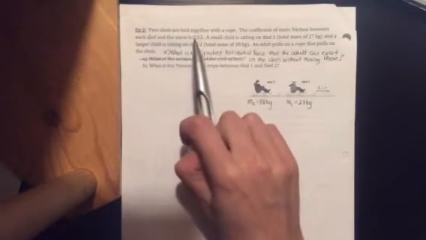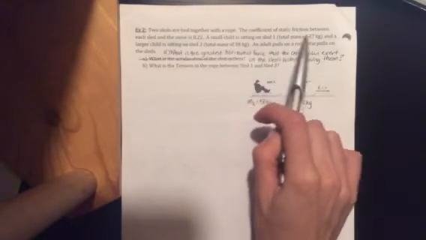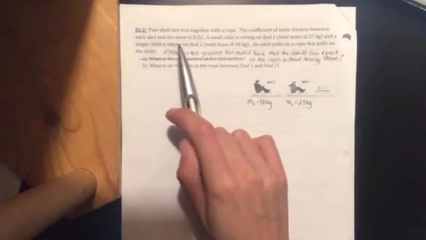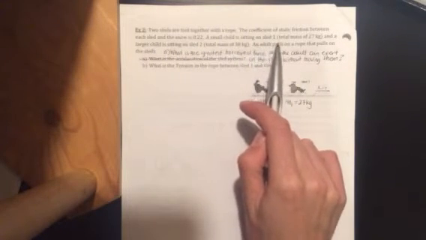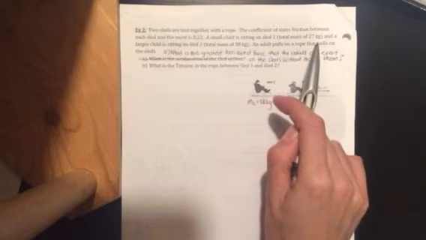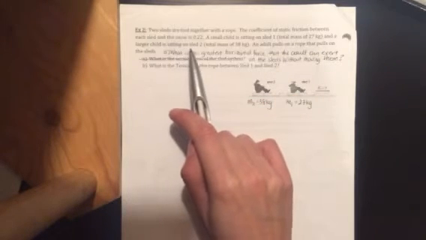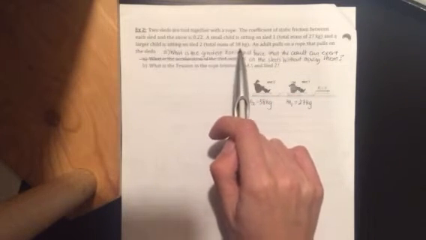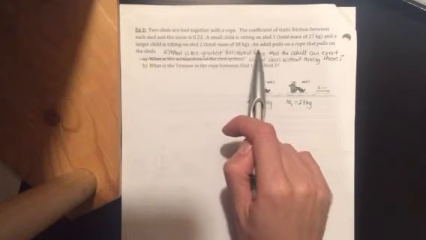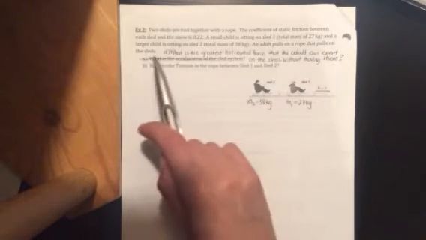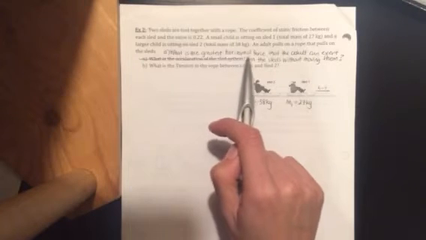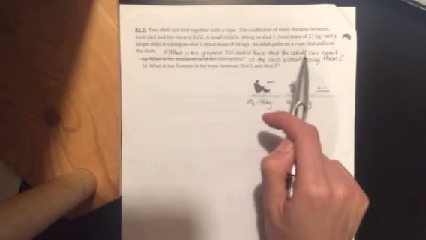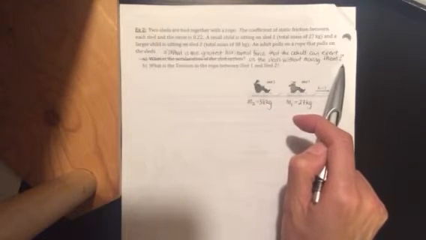So, two sleds are tied together with a rope. The coefficient of static friction between each sled and the snow is 0.22. A small child sitting on sled 1 with a total mass of 27 kilograms and a larger child sitting on sled 2, total mass of 38 kilograms. An adult pulls on a rope that pulls on the sleds. What is the greatest horizontal force that the adult can exert on the sleds without moving them?